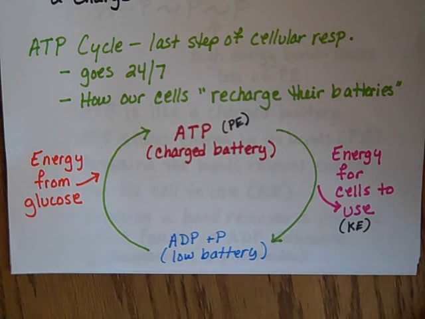Well, this week you're going to do a couple of labs. You're going to learn more about ATP. You're going to do a cell respiration lab with yeast. And I think you're going to enjoy those labs and have a good time with them.